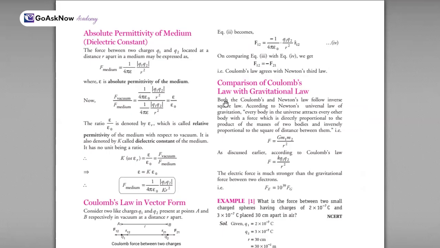So till now we have learnt about what is the permittivity of free space. Now we will see what is the absolute permittivity of a medium. That was for vacuum or free space, but now we will see what is the absolute permittivity of a medium. So let's see what it is.